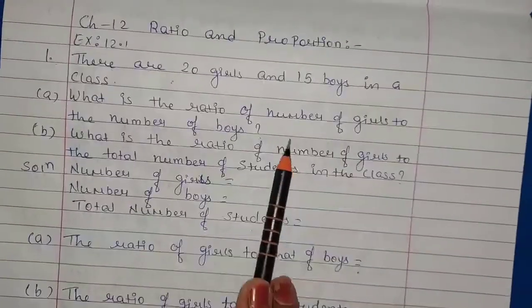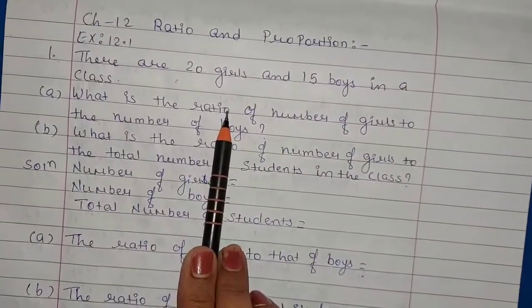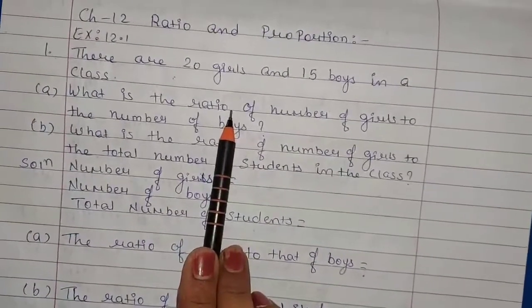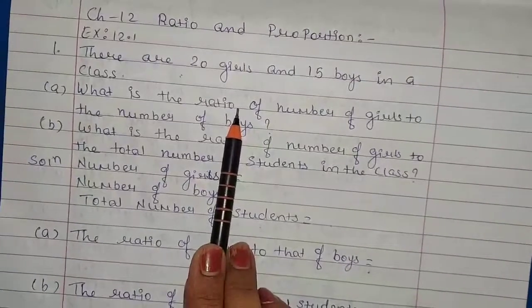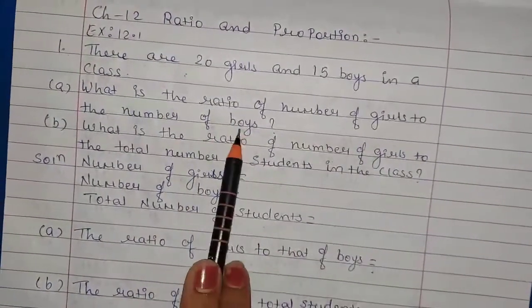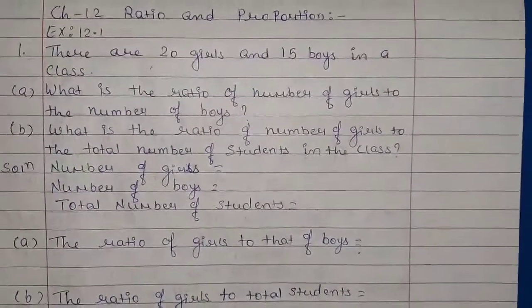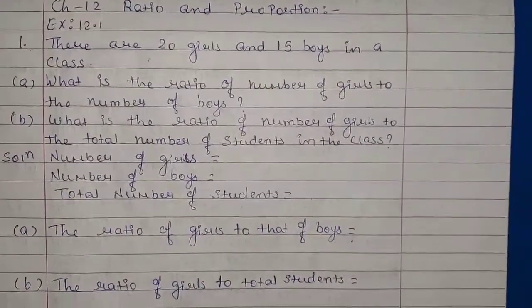Ratio is a way to show the relationship or compare two numbers of the same kind. We use ratio to compare things of the same type. For example, number of girls to the number of boys in your classroom. Let us understand some rules of solving ratios.